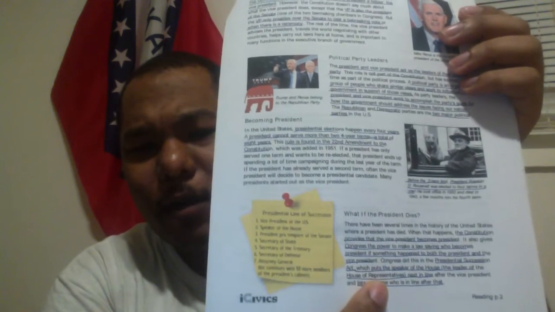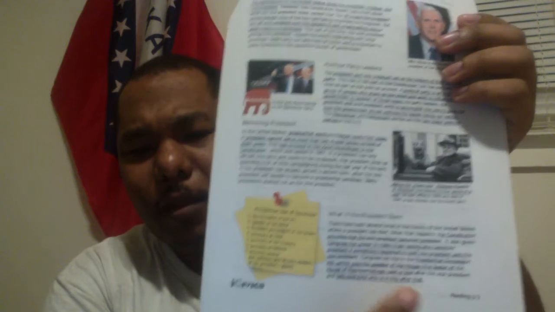And then down here, it talks about what happens if the president dies, and then there's a presidential line of succession. So this is new material that students don't necessarily know. Most students don't know this yet. Even most adults don't know this. But this is my place to explain it to them. This is the mechanics of the presidential structure given in the Constitution.